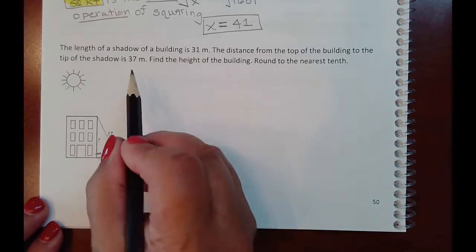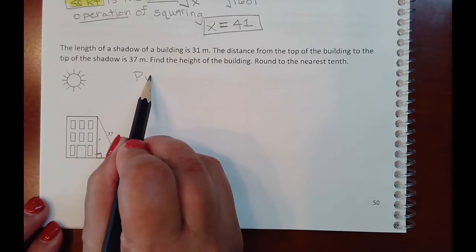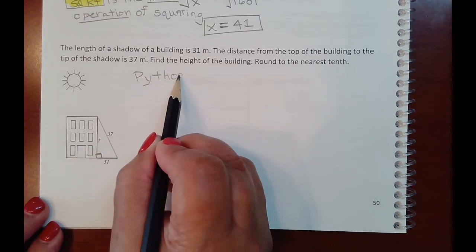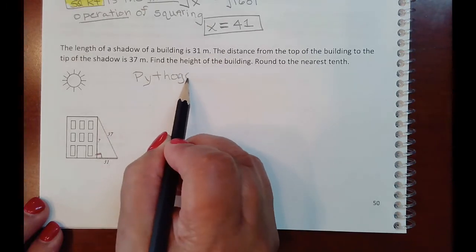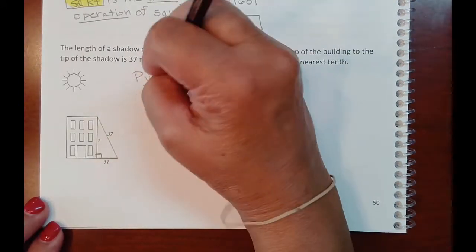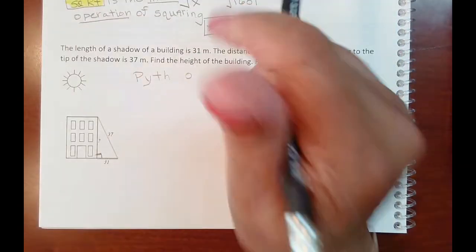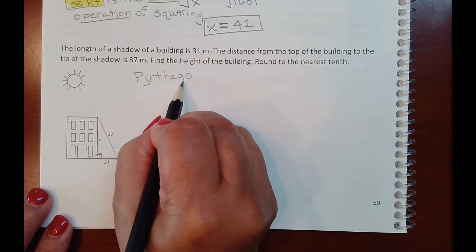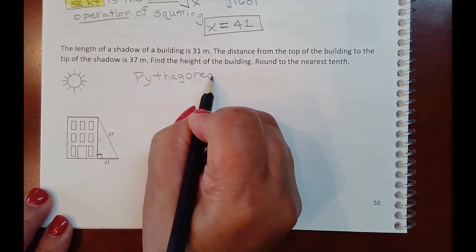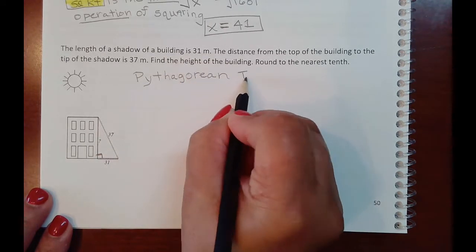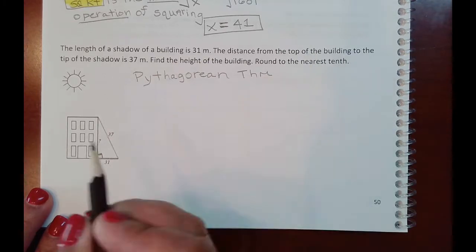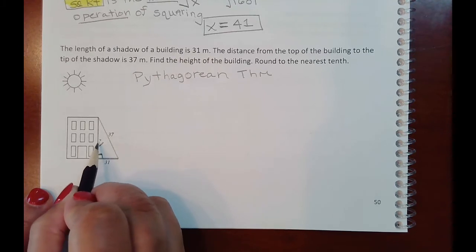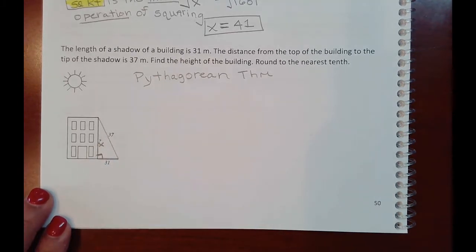And the Pythagorean theorem is what controls the relationship amongst the 3 sides. We happen to have one side that we don't know the value of, and you can call it x, or you can call it any variable you want.